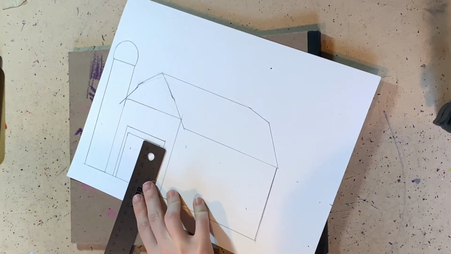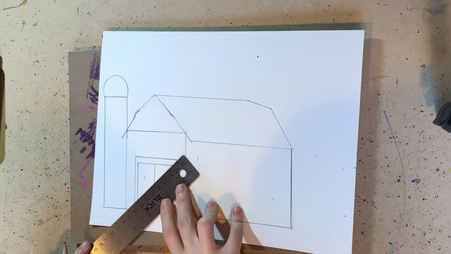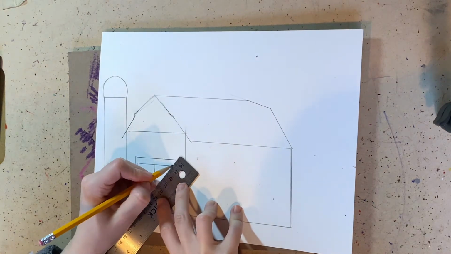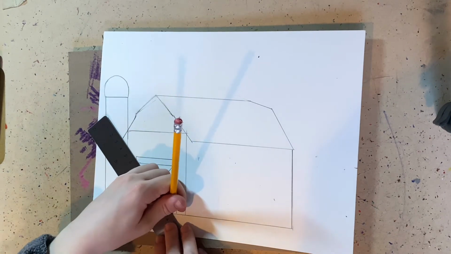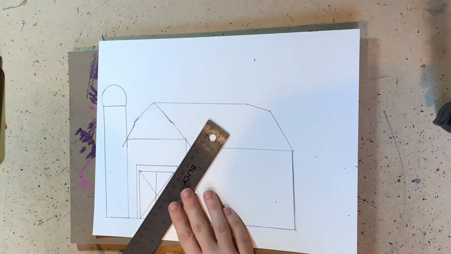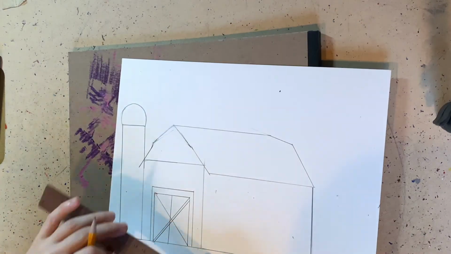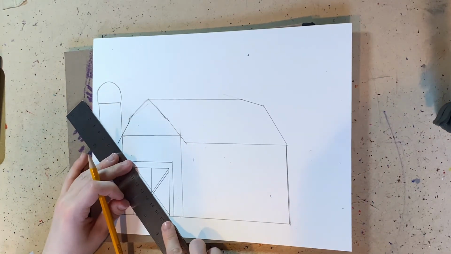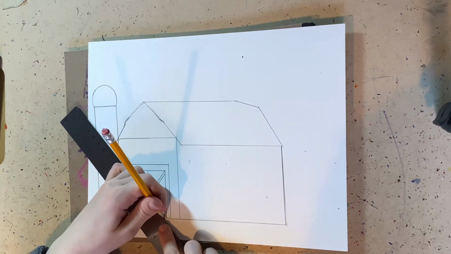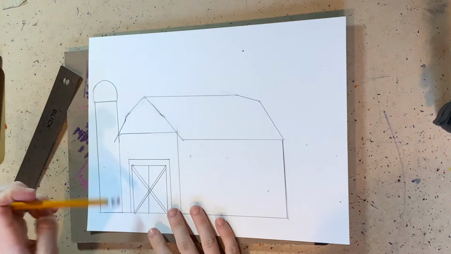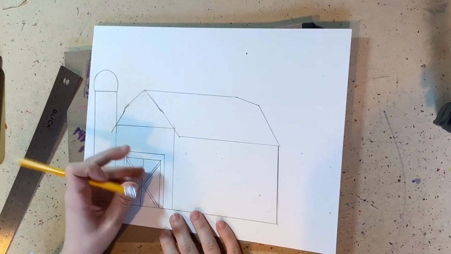And we're drawing a line in the middle. And now we're drawing two diagonal lines crisscross to make an X. And we're going to make another line. And another line. And this is the farmhouse door. Erase the inside. Okay. Now the farmhouse door is completed.